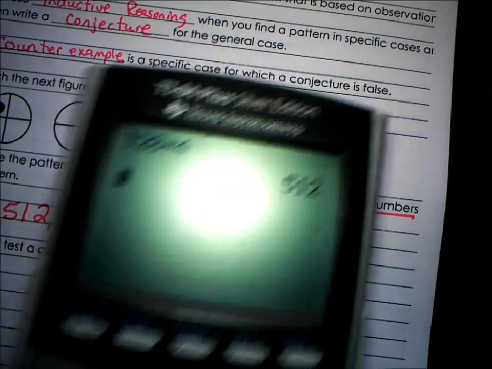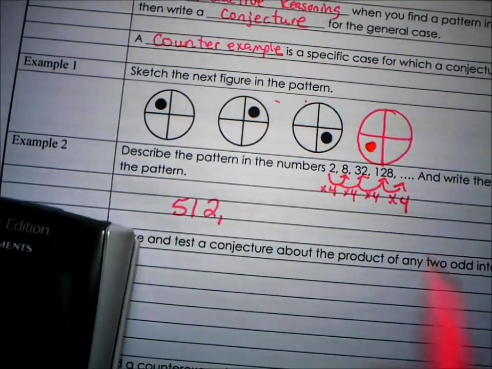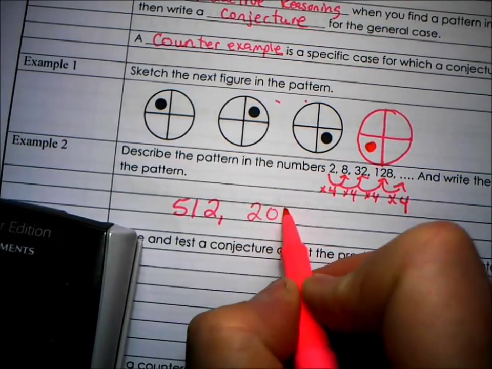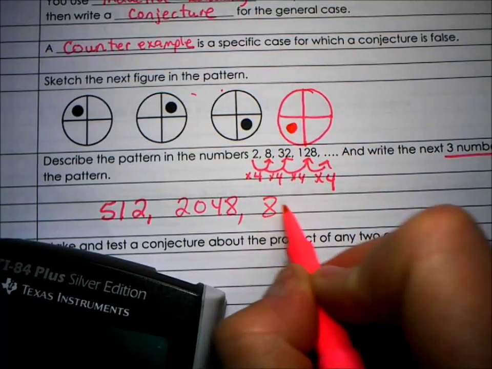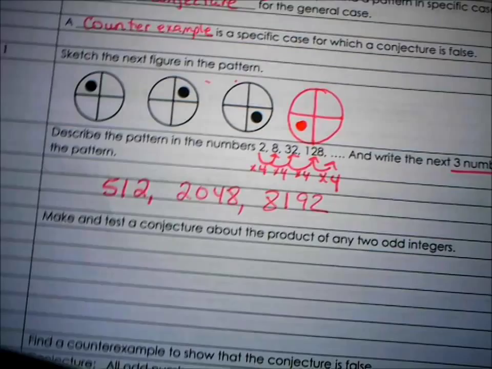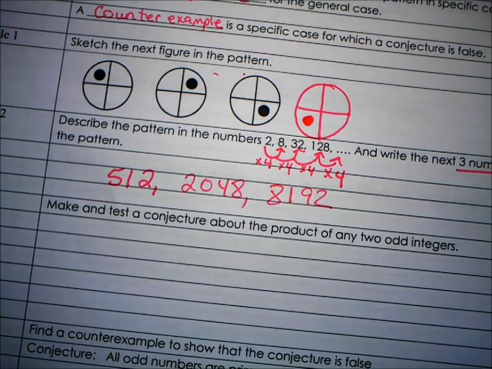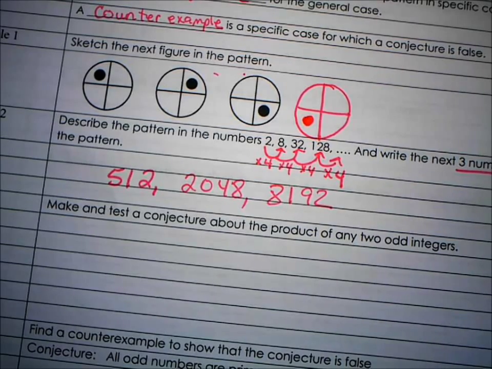Then to get to the next number, I multiply that times 4 and I get 2,048. Then I multiply times 4 again and get 8,192. So my conjecture is that I was just multiplying each number by 4.